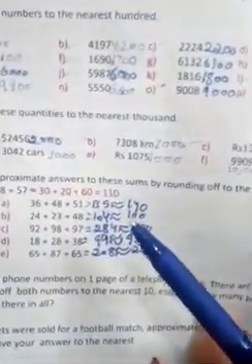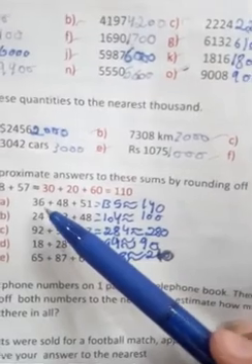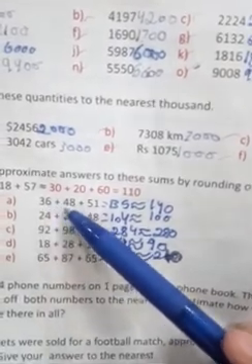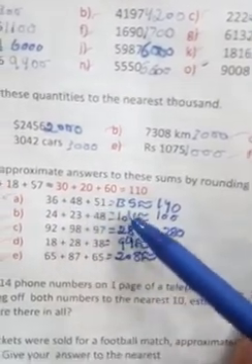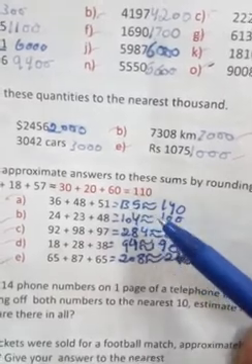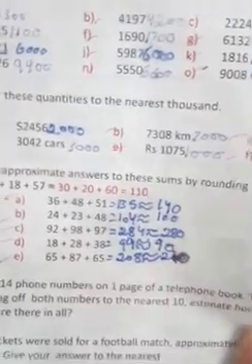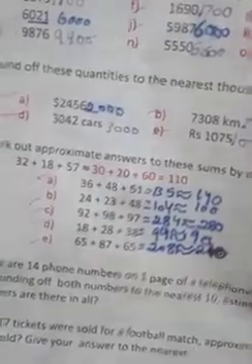Here we have to round off that numbers to the nearest 10 first, then we have to add them. I am going to show it to you clearly. We have to round these values first, then we have to add them. Okay? Now I am going to solve a sample question for you on the whiteboard.